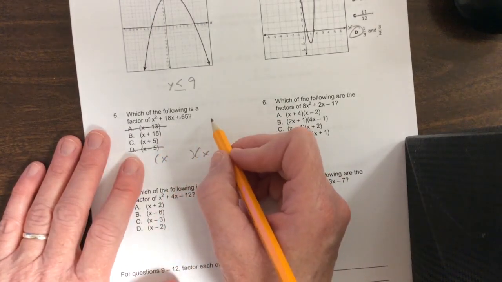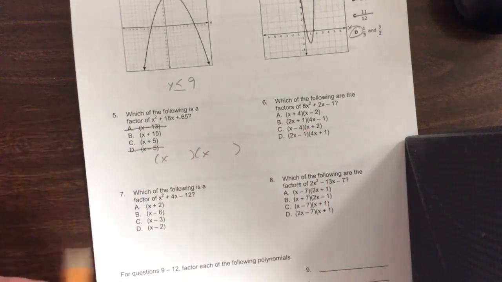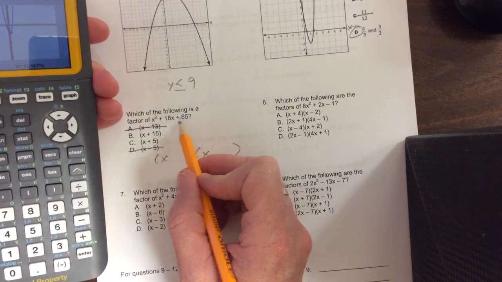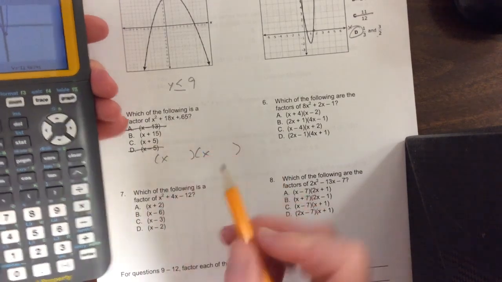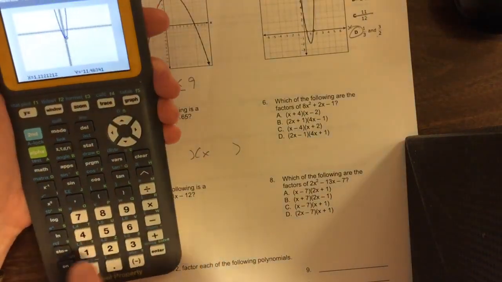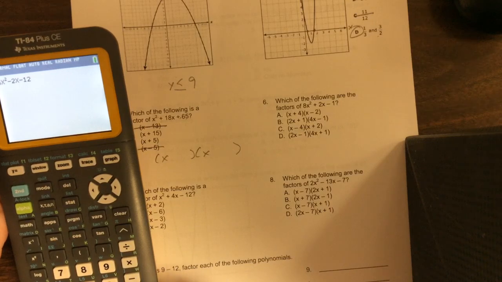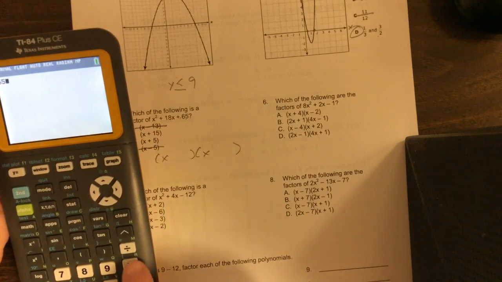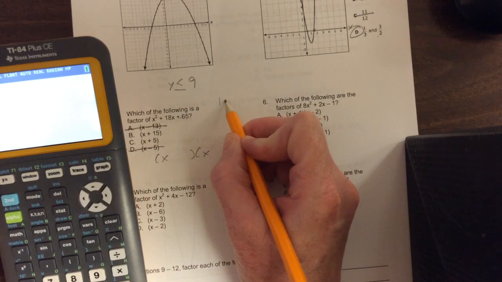So let's see, the factors of 65. So something times something needs to equal 65. Added together is going to give me 18. So let's see. I know 65 divided by 4. Whoops. 65 divided by, well, let's just go down the things like I've taught you.